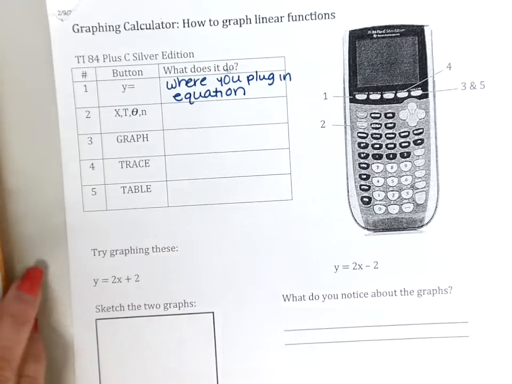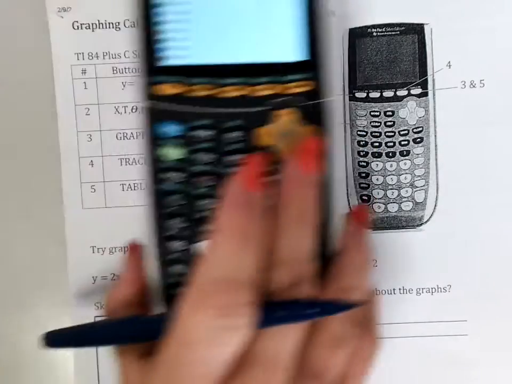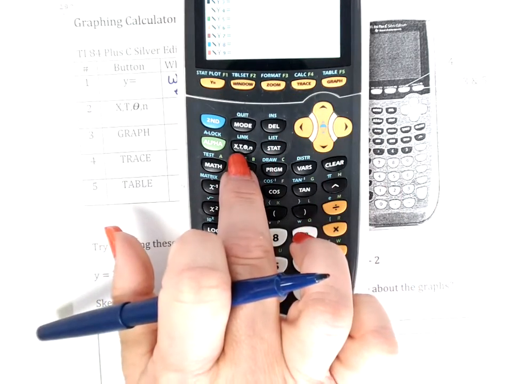The next one is this x, t, theta, n button. It's over here, right next to the green button on your calculator.